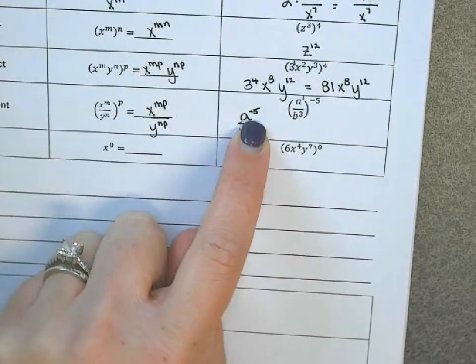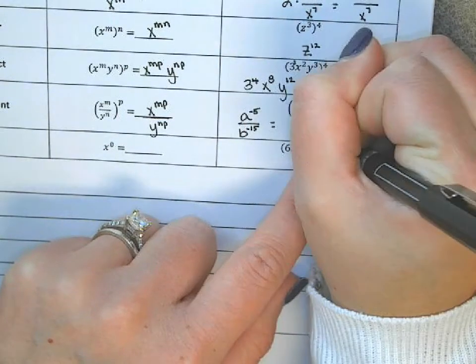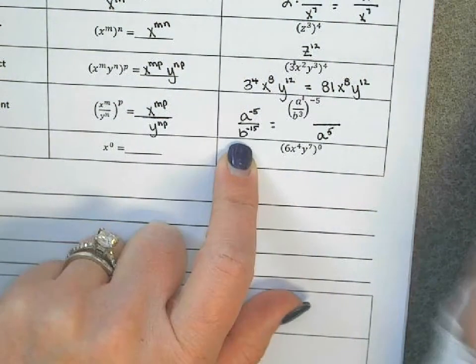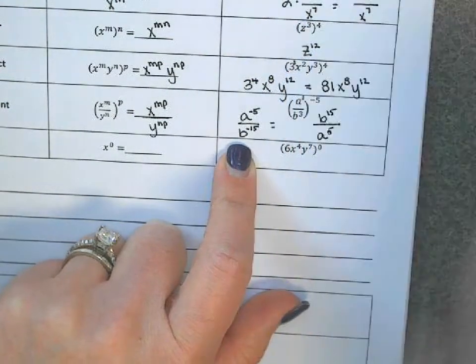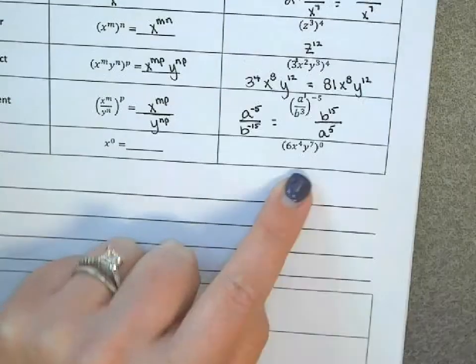So this a to the negative 5th is going to become part of the denominator, and that 5 is going to become a positive. So a to the 5th will be on the bottom. B to the negative 15th is going to move up top, and it's going to become positive. So that would be your final answer right there, b to the 15th over a to the 5th.